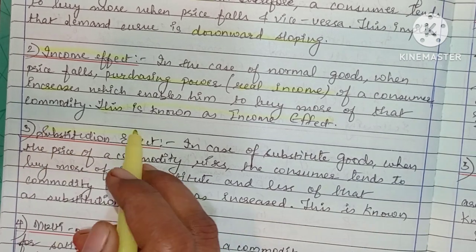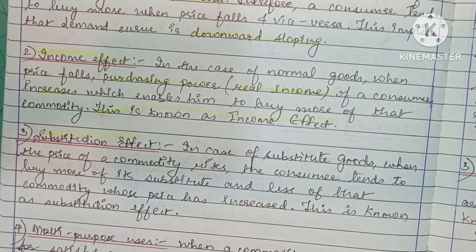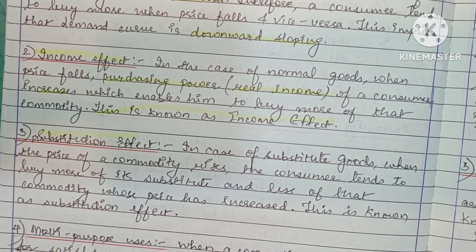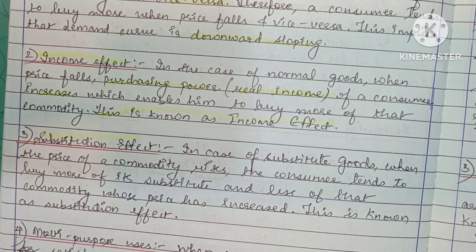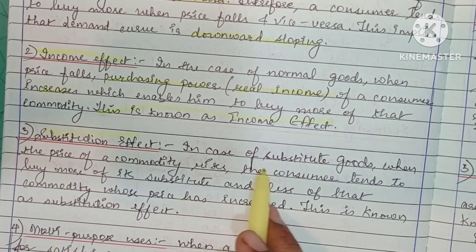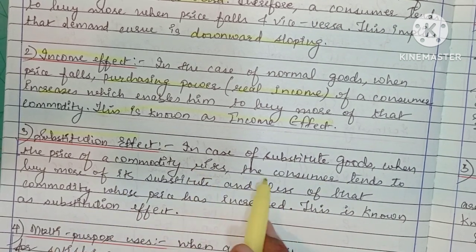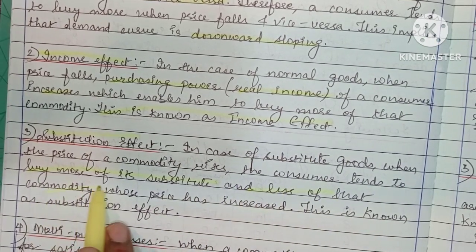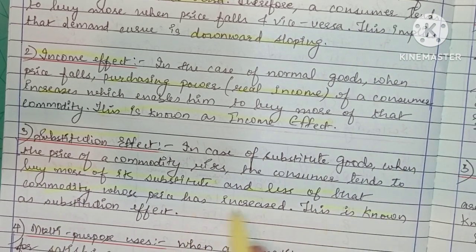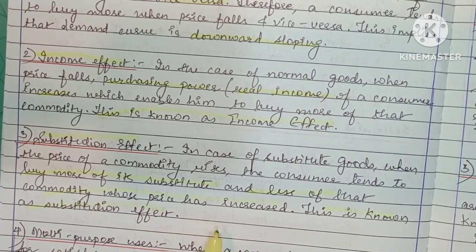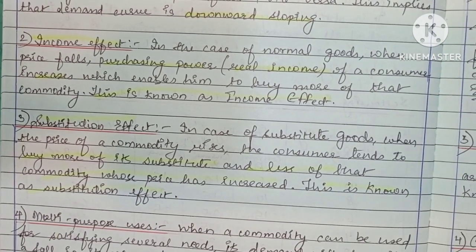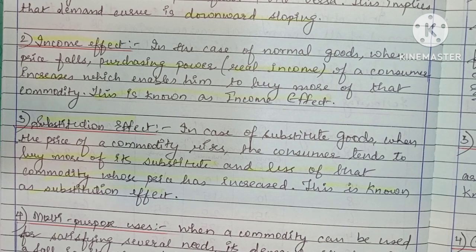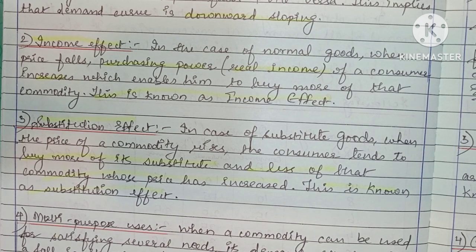Substitution effect. Substitute means what? If you don't get one commodity, you will buy another commodity which has the same features, or which you can utilize in the same way. In case of substitutes, when the price of a commodity rises, the consumer tends to buy more of its substitute and less of the commodity whose price increased. This is known as the substitution effect. In the previous chapter, you have learned what is substitute. Like suppose if the sugar price increases, you can buy honey, or jaggery, or some palm jaggery.